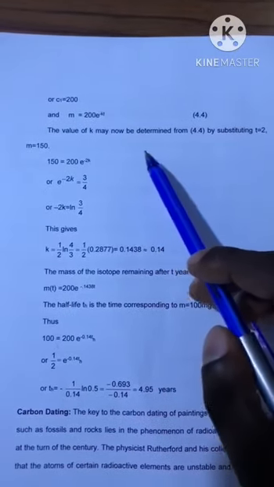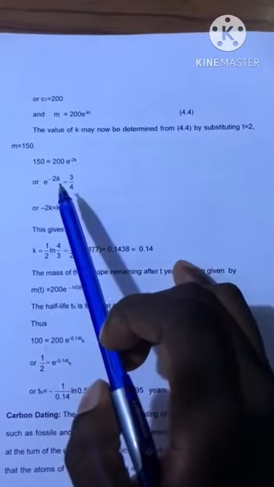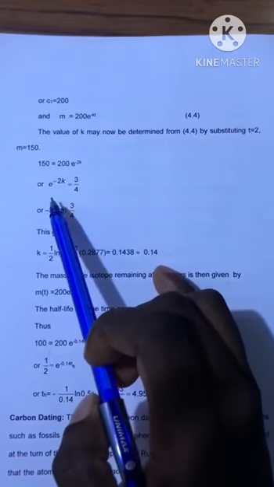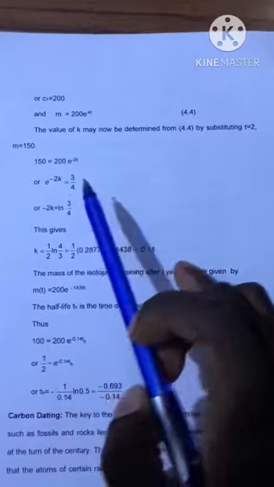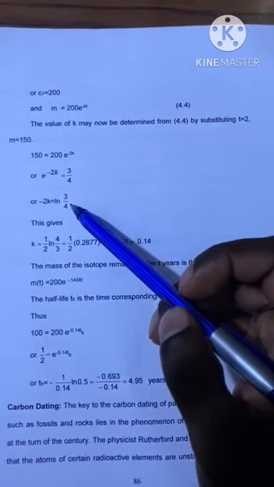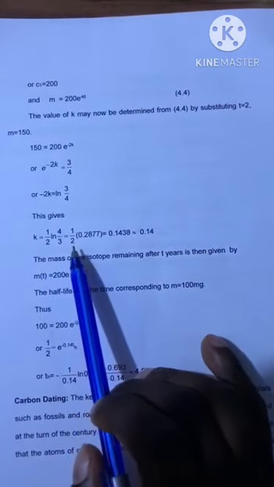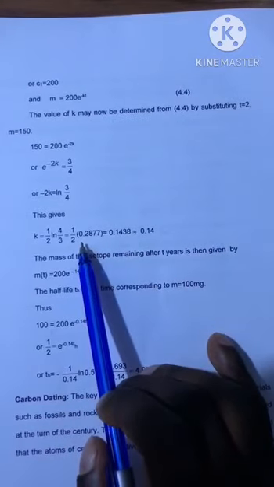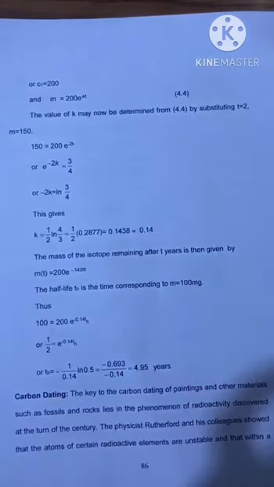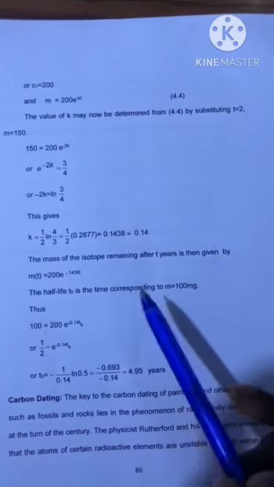The value of k may now be determined by substituting t equal to 2 and m equal to 150. Now 150 is equal to 200 exponential of minus 2k, or exponential of minus 2k is equal to 3 divided by 4, or minus 2k equals ln of 3 divided by 4. This gives k equal to half ln of 4 divided by 3, equal to half of 0.2877, and we get 0.1438, which is close to 0.14.